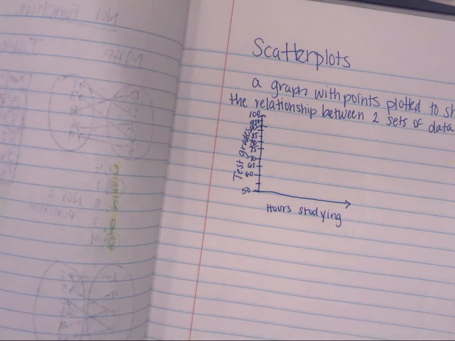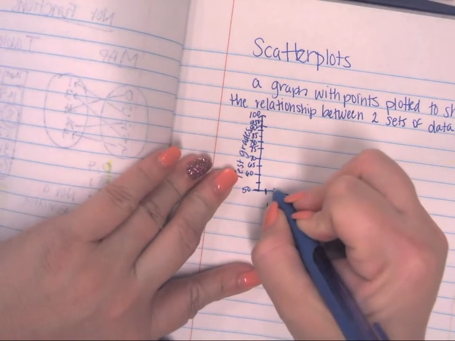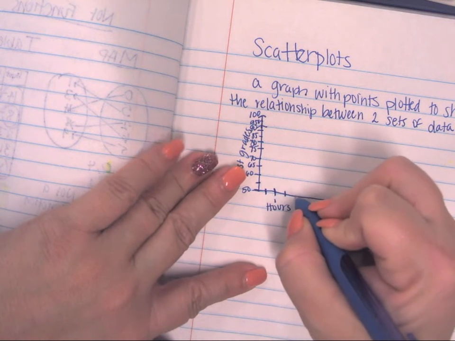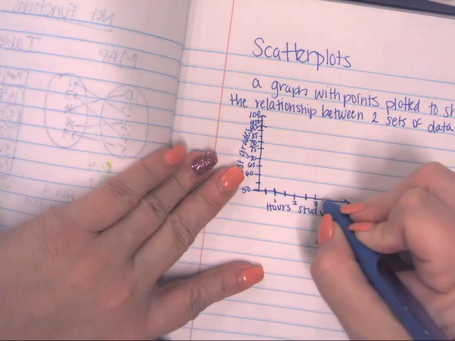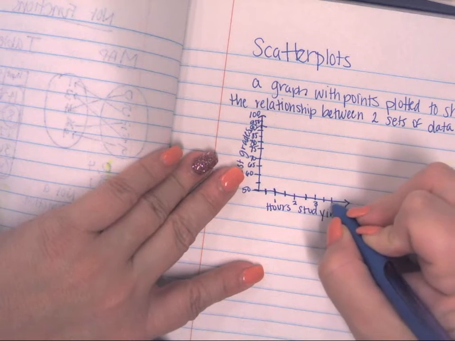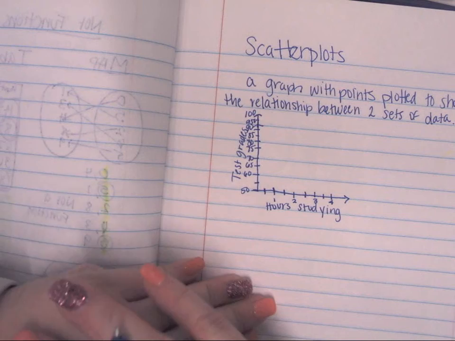Okay, that looks a little messy, but you get the point. And then let's say you spend half an hour, 1 hour, 1.5 hours, 2 hours, 2.5 hours, 3 hours, 3.5 hours, 4 hours studying.